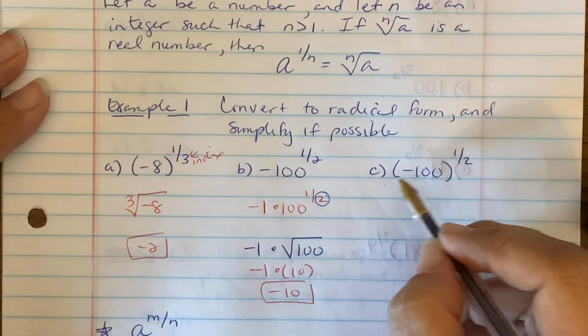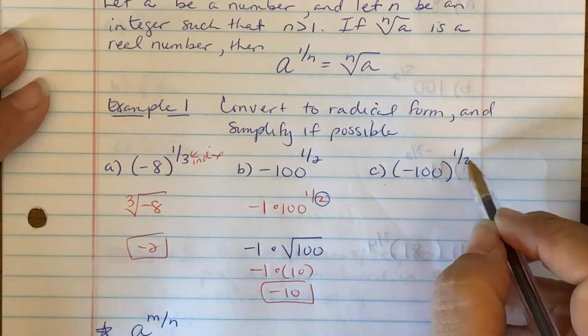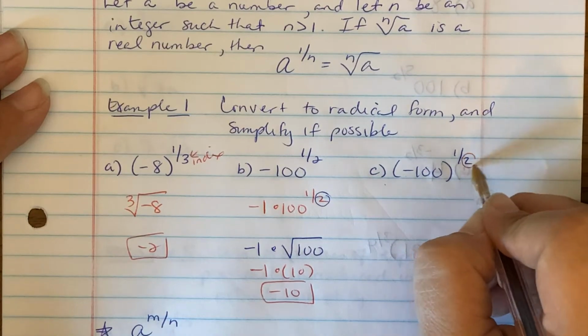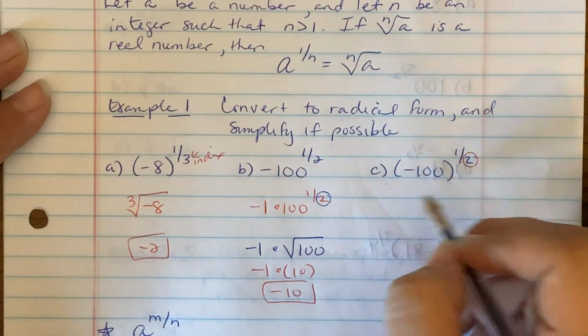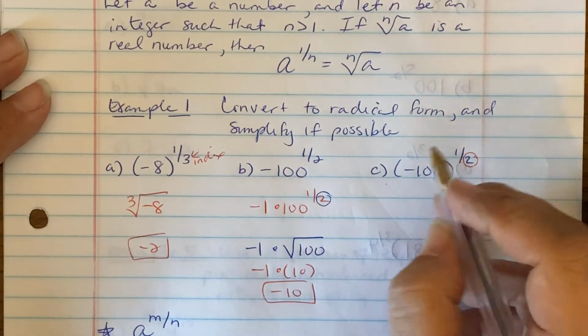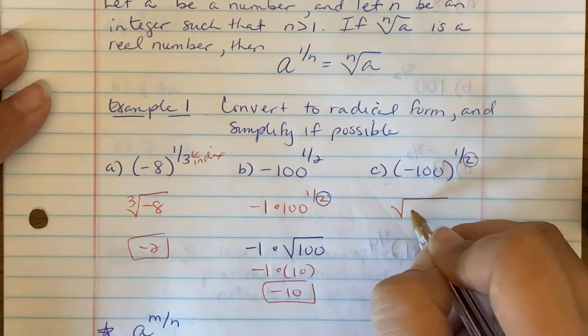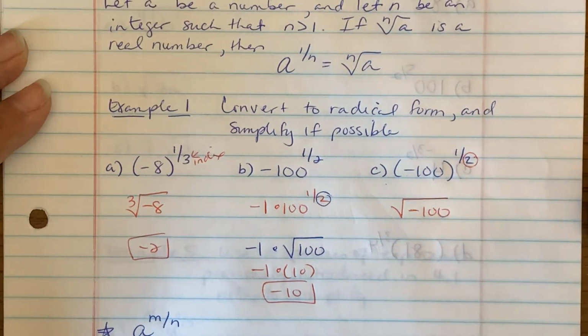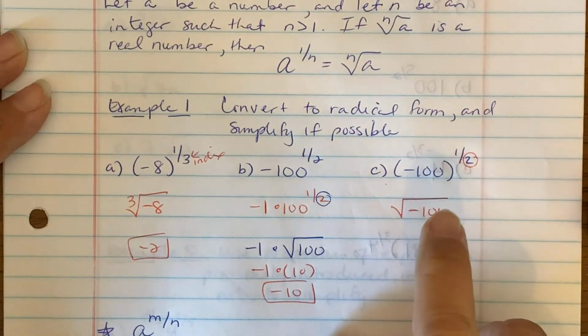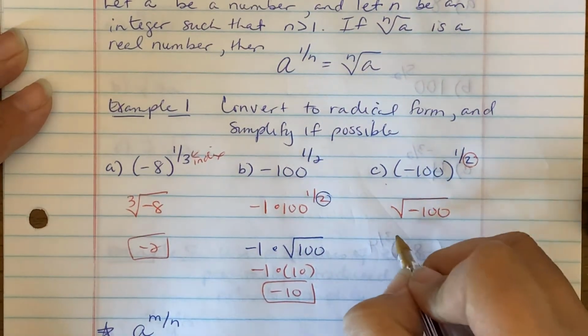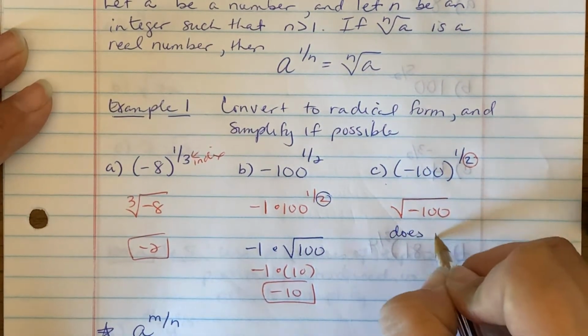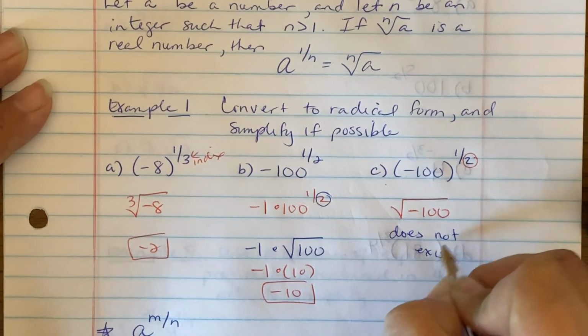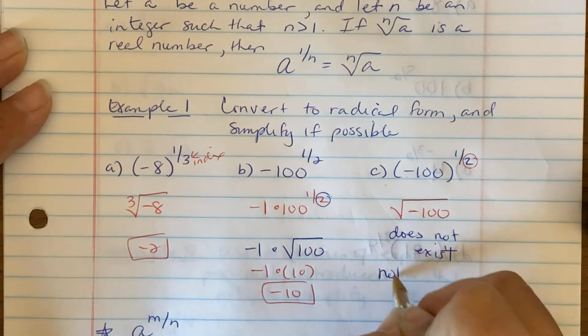On C, it says parentheses -100 to the 1/2 power. Again, our index is 2, but notice that the parentheses is protecting that 100. It becomes the square root of -100. Even index, negative inside. Does not exist. Not a real number.